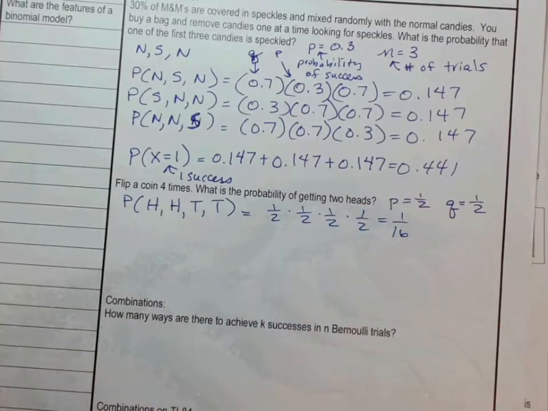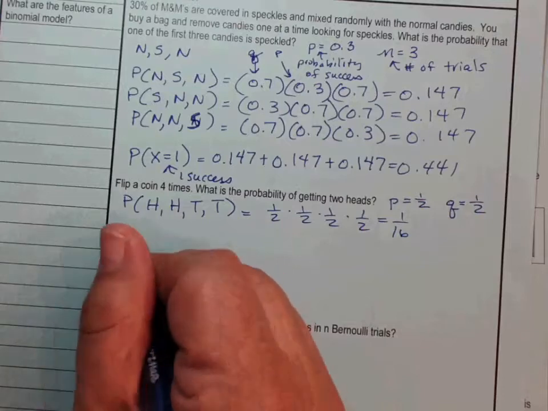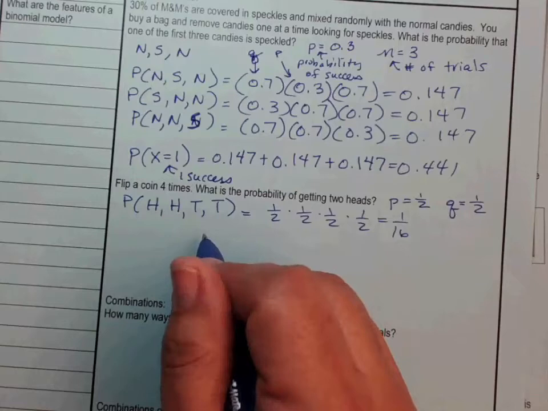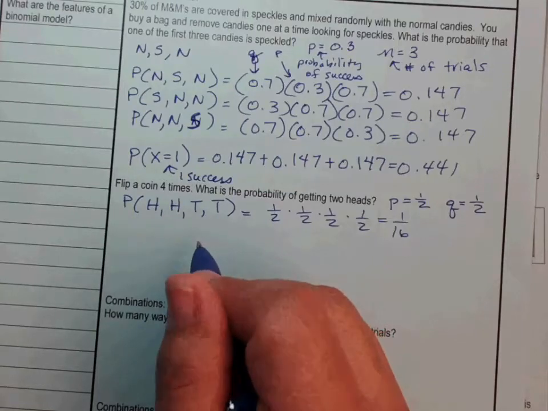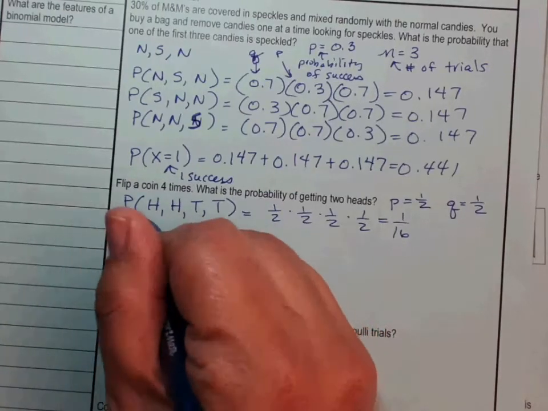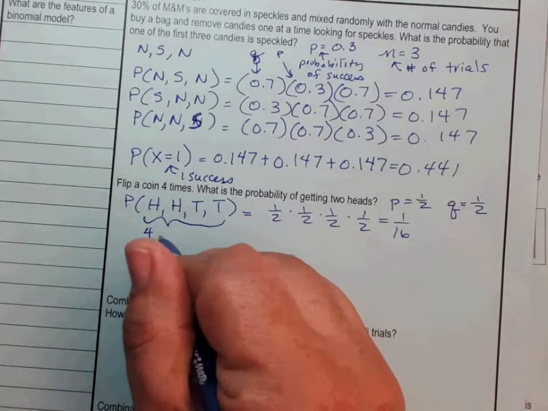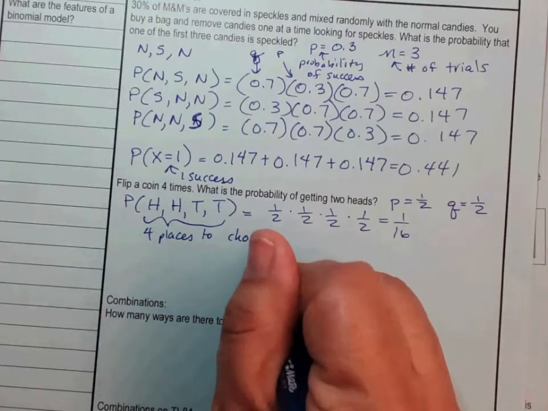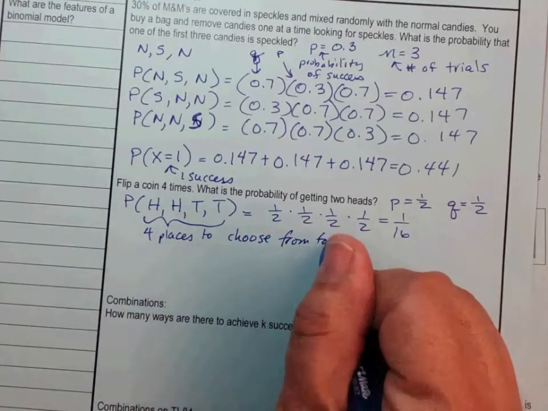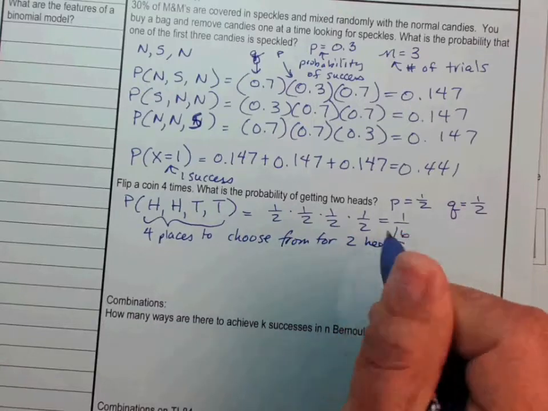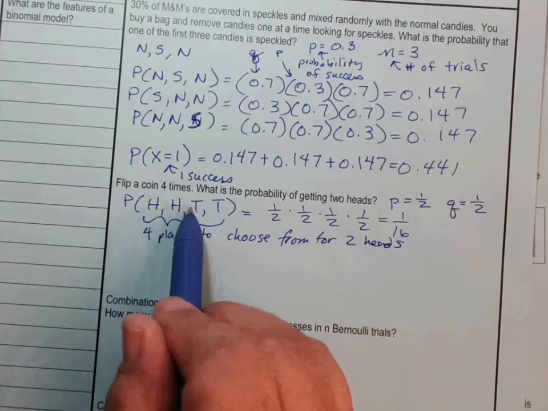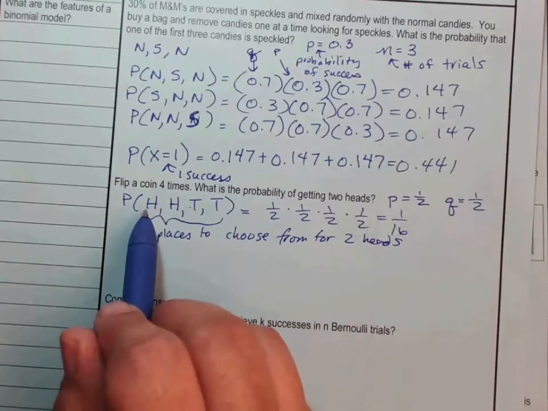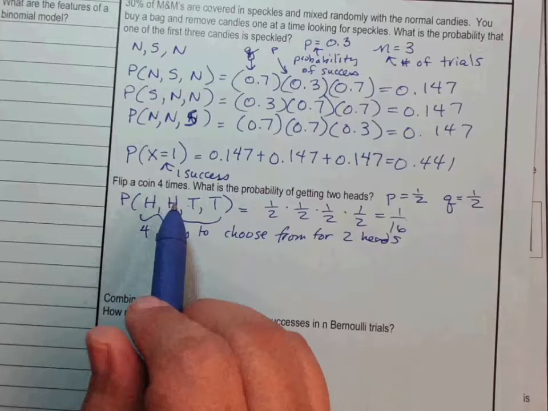All right? Now, I could go figure out all the different ways to get 2 heads out of 4. But hopefully you remember from a prior lesson when we did combinations, I have 4 places to choose from to put my 2 heads. Okay. And I could either put it in spot 1, spot 2, spot 3, or spot 4. If I decide to put the head in spot 1 and then spot 2, is that different from spot 2 then spot 1?